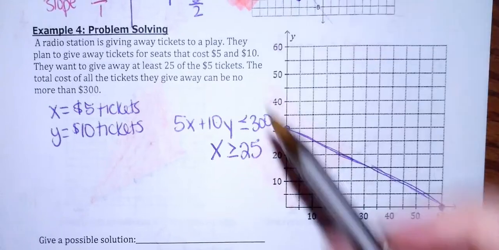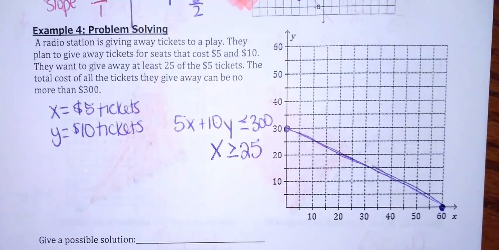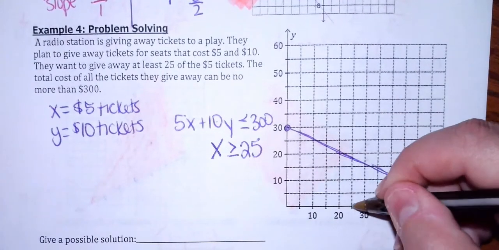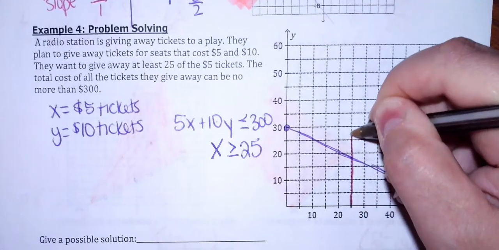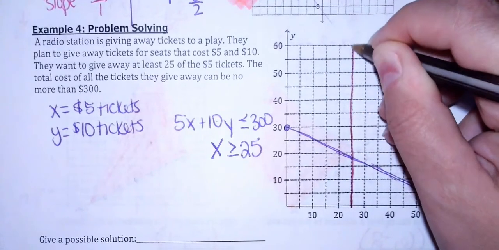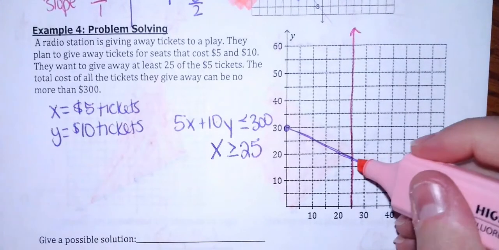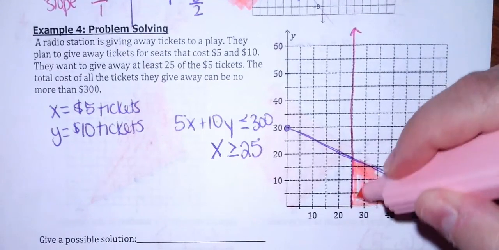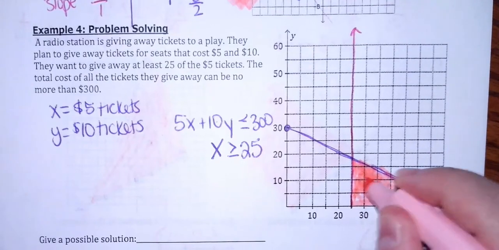Now, I need to be less than or equal to this, so I need to be below this lovely line. My other constraint is that I want to give away at least 25 of the $5 tickets. Our x-axis goes by 5, so 25 would be right there, so I'm going to draw a nice vertical line there. I want to be greater than that, so I would go to the right. So less than the purple line and greater than the pink line. I'm going to try my best not to color outside of the first quadrant, because that would mean we're selling a negative number of tickets, which we're not going to do. So we're just going to have this little region right in here.